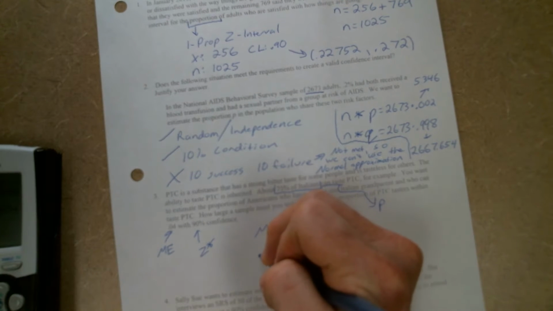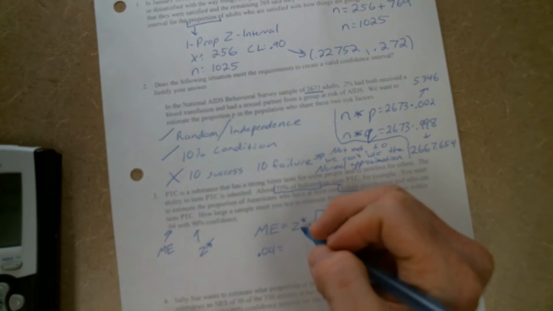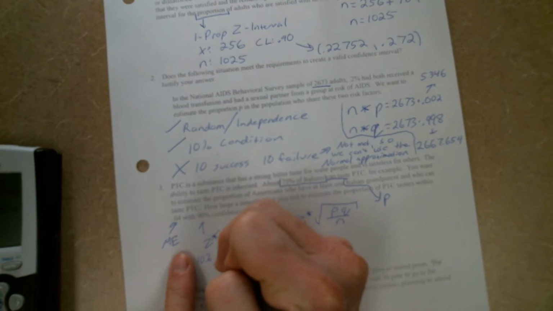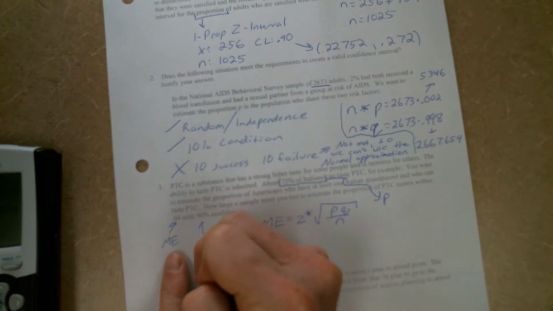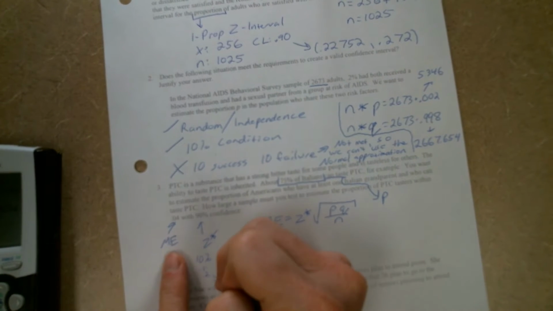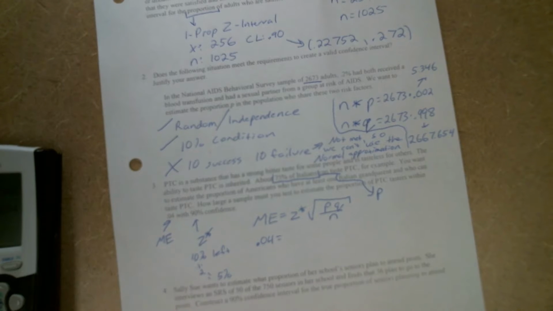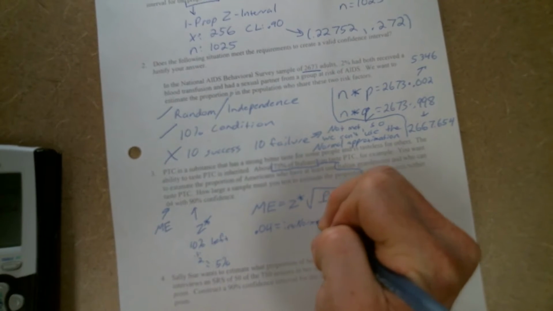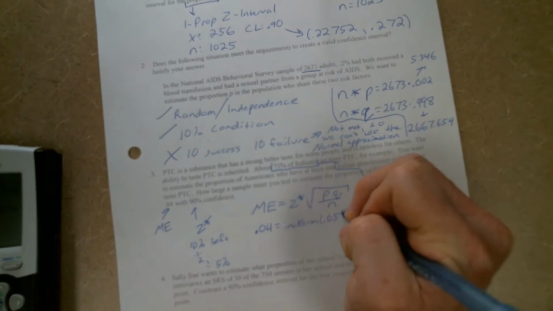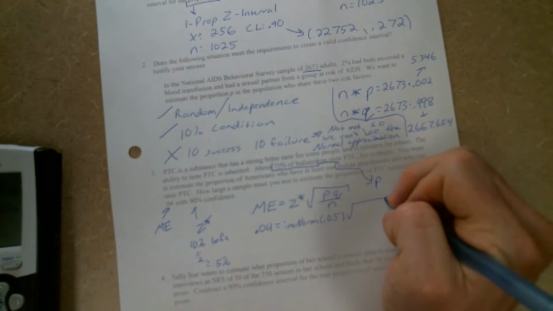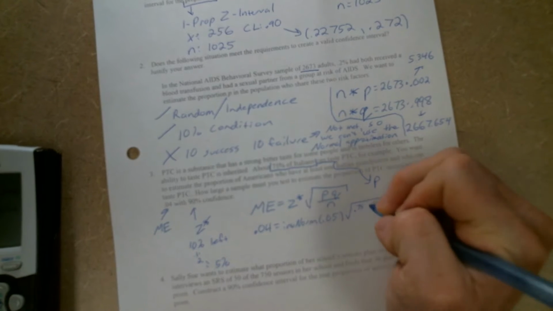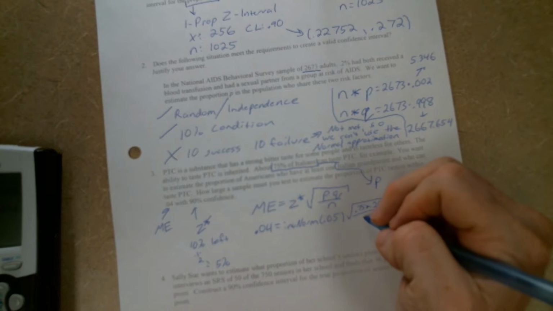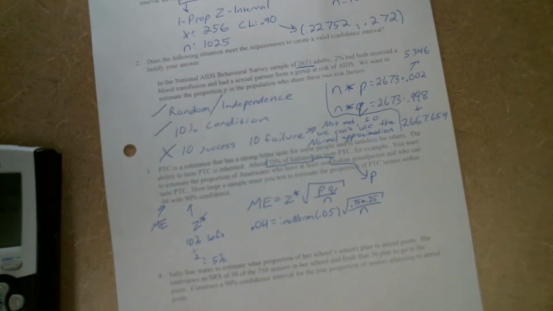So margin of error is 0.04. Our Z star is based on a 90% confidence, which means we have 10% left. But when we divide that by 2, we've got 5% on each side. So that means inverse norm of 0.05. And then the square root of 0.75 times 0.25 over n. And we actually have to solve for n there.